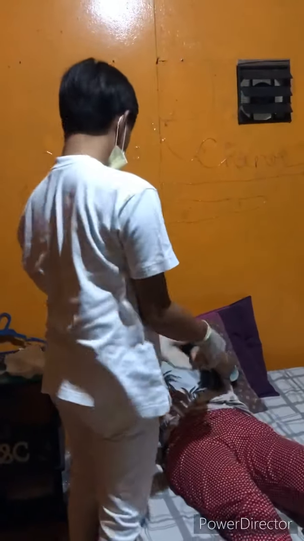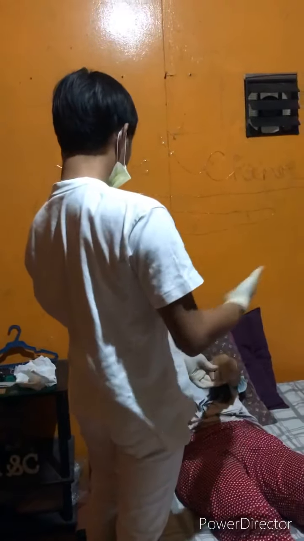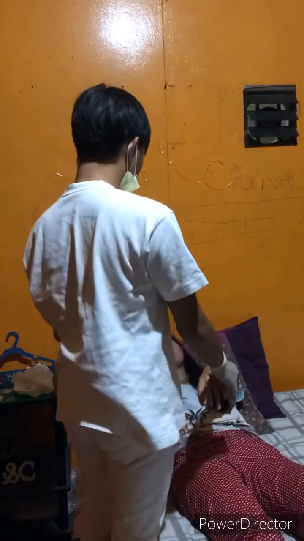Perform hand hygiene. Hand hygiene deters the spread of microorganisms.